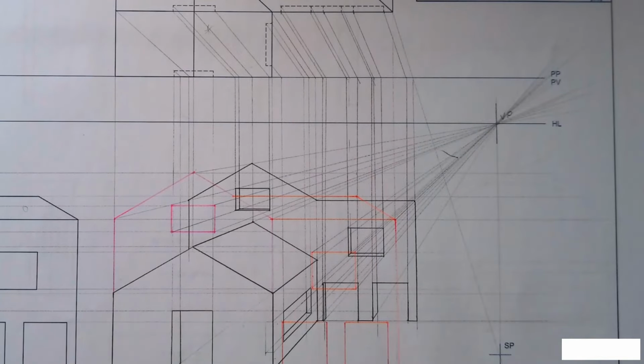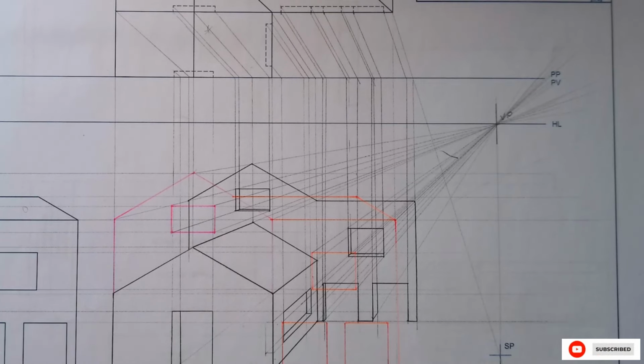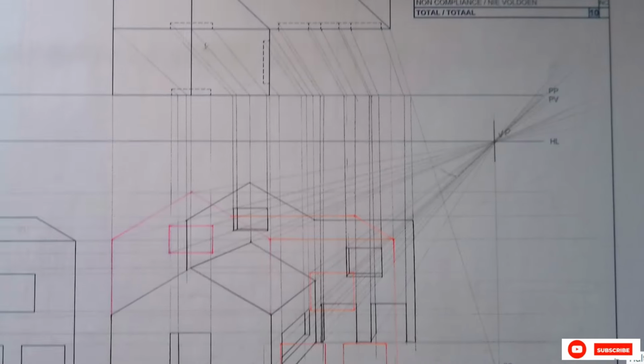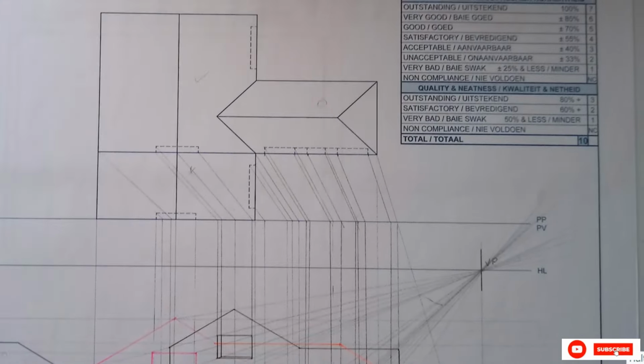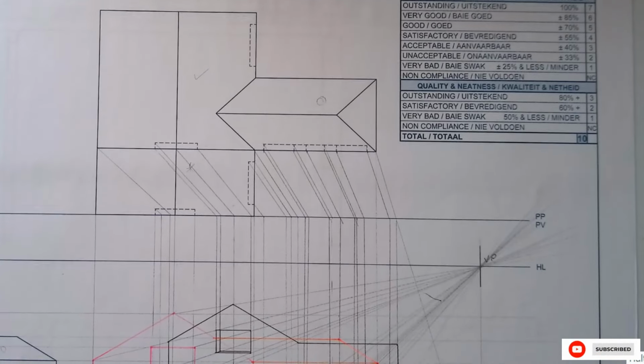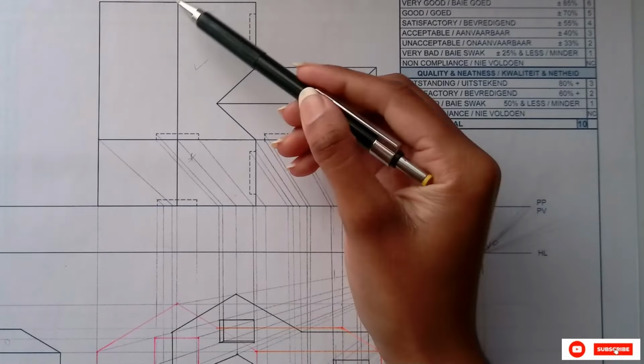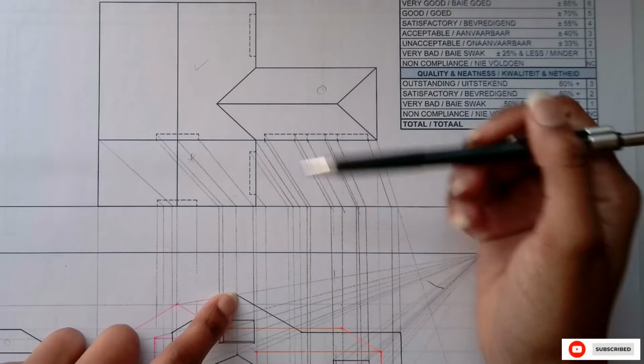Then for the last bit of this drawing, we have to now draw the other roof. Now to finish off the roofs, I'm just going to bring down my board. So we're going for this middle one here. You can see that it's joined with this one.